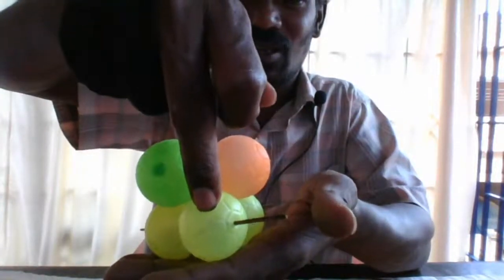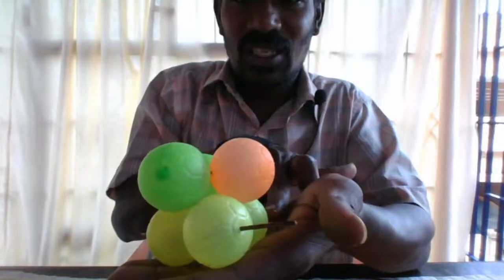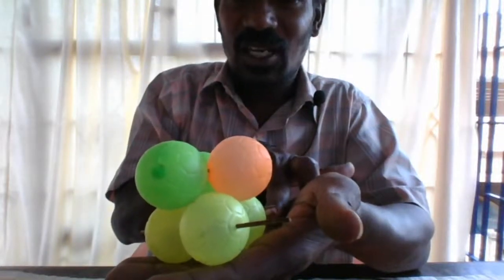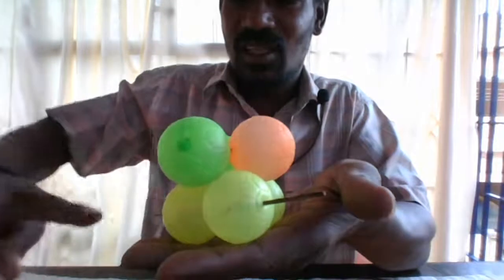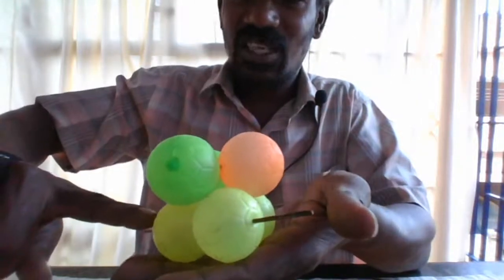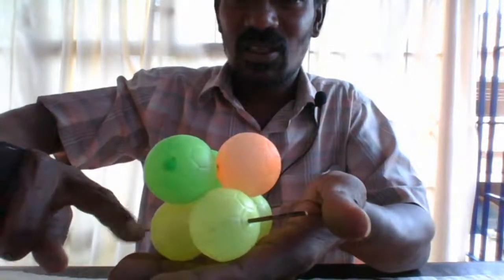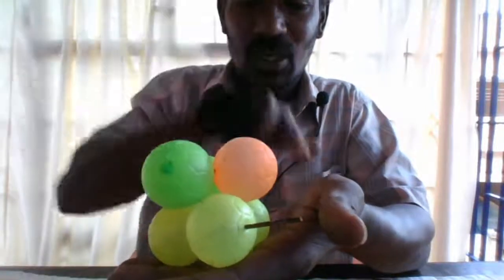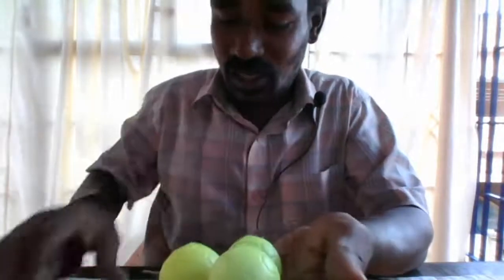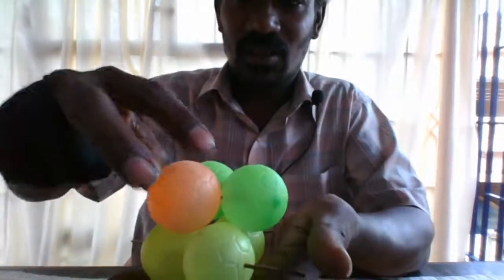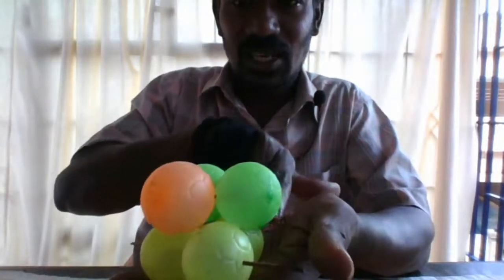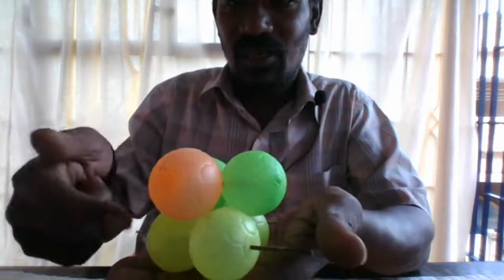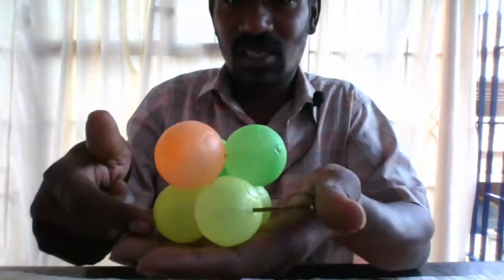Now using this, can we say two triangles? Then using this, can we say two triangles? Using this also, two triangles.